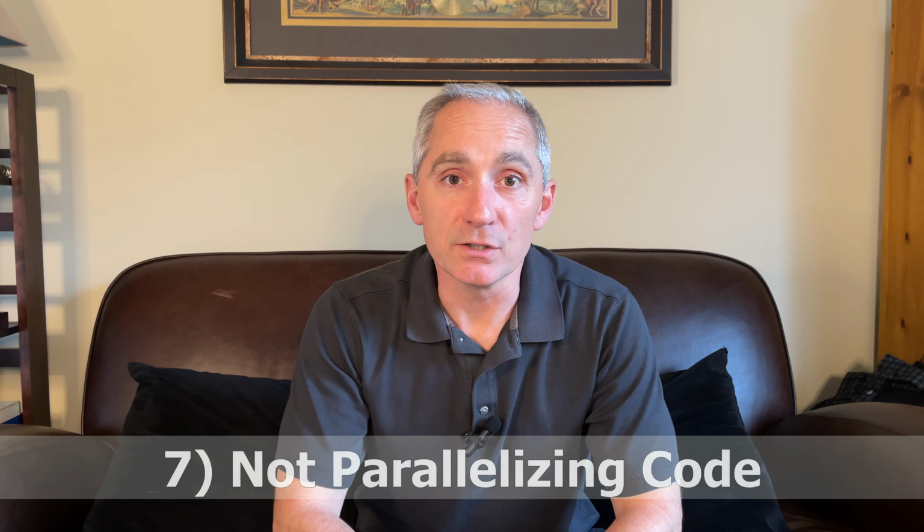Bottleneck number 7, not parallelizing your code. Just about every computer, phone, or tablet has the ability to run multiple threads or multiple processes at the same time. Many laptops can run 4 or 8 processes simultaneously. High-end workstations can run nearly 100 processes in parallel. And GPUs can perform thousands of calculations in parallel.